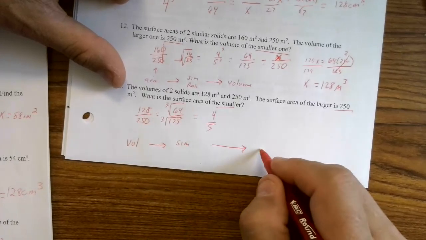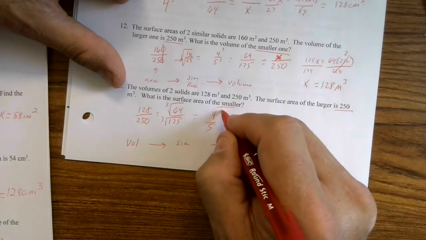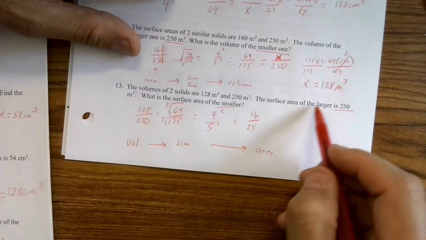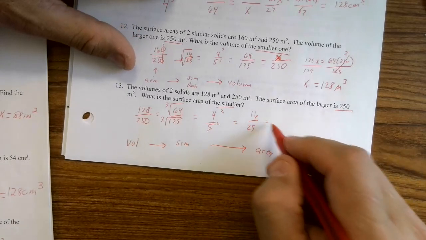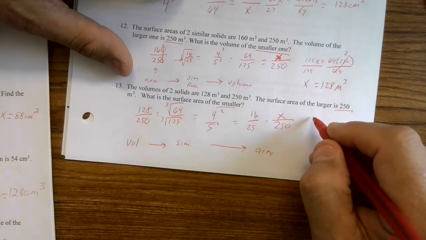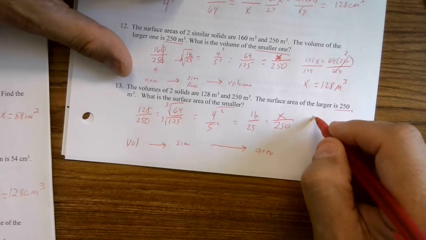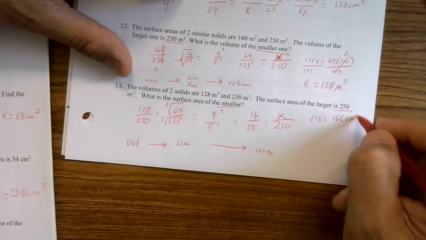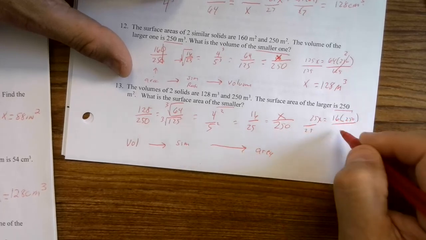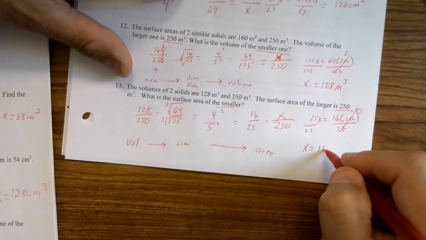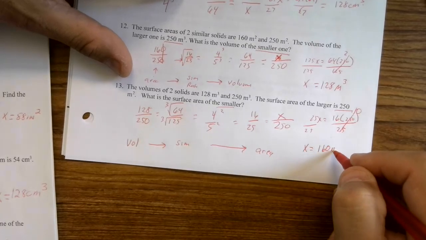Now we've got to get our area ratio. So we square, 16 over 25. So if the surface area of the larger is 250, cross multiply, 25x equals 16 times 250, and we have to divide by 25, goes 10 times, x equals 160 meters squared.